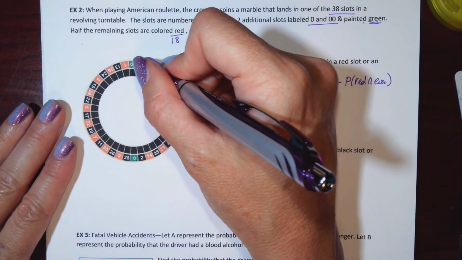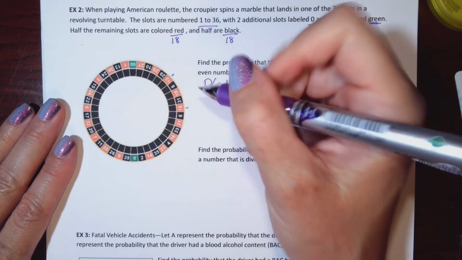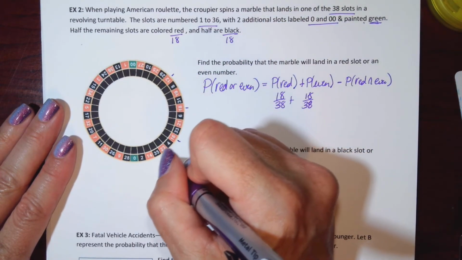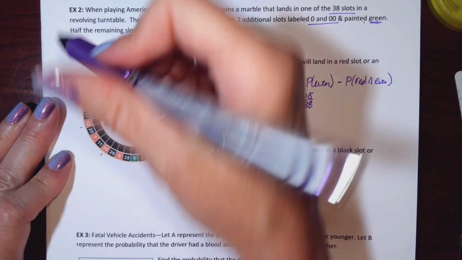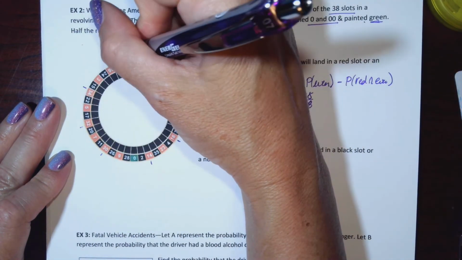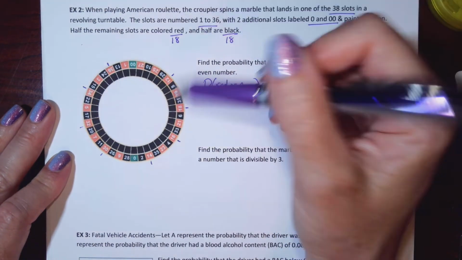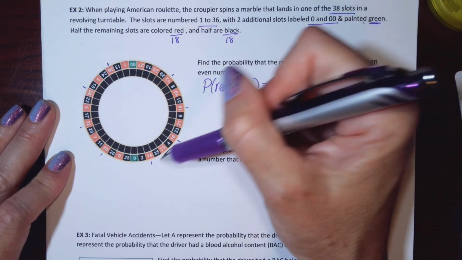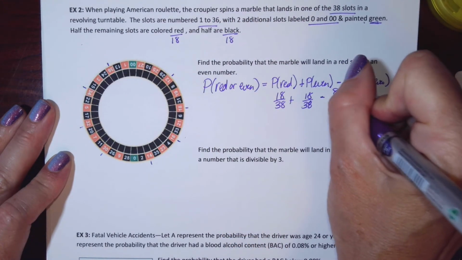So if I start up here at my 00 and work my way around, 12 is even red, 18 is even red, 16, 14, 30, 32, 34, 36. Those are my even red slots. So that is 1, 2, 3, 4, 5, 6, 7, 8 that were counted twice.